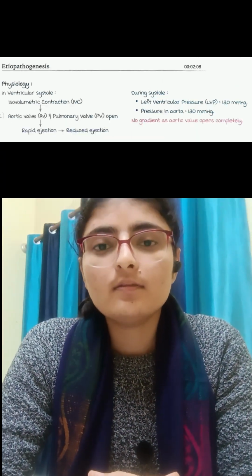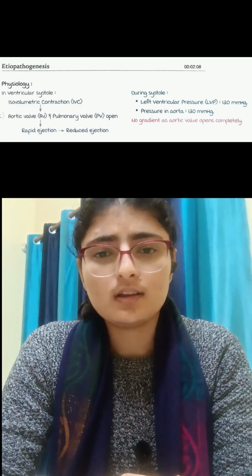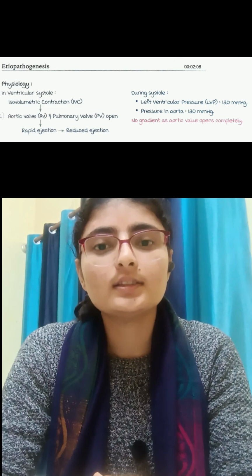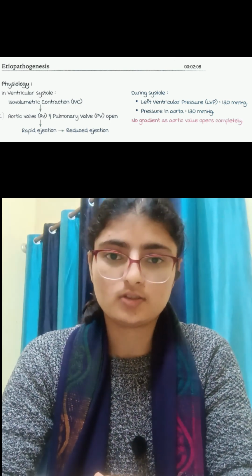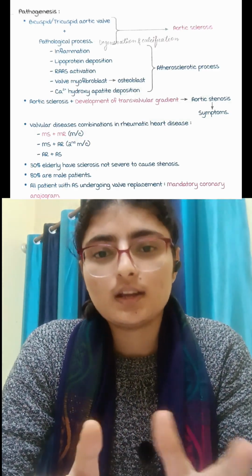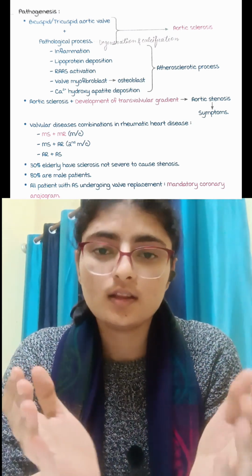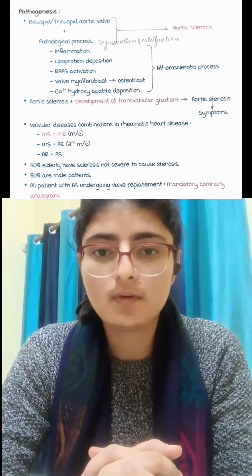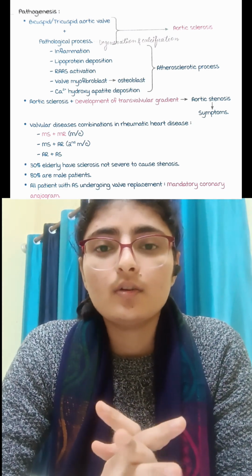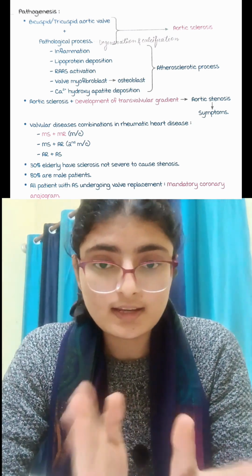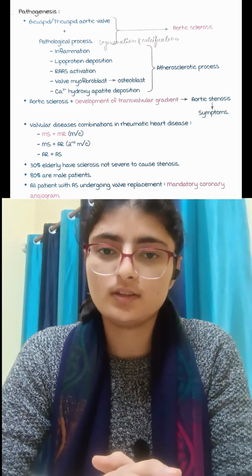Now, normally, isovolumetric contraction of the ventricles takes place, then there is opening of the aortic and the pulmonary valve, and there is rapid ejection followed by slow ejection. There is no gradient between the aorta and the ventricle; both are at 180 mm of Hg. But when there is some pathological process and a gradient develops, then aortic stenosis develops.